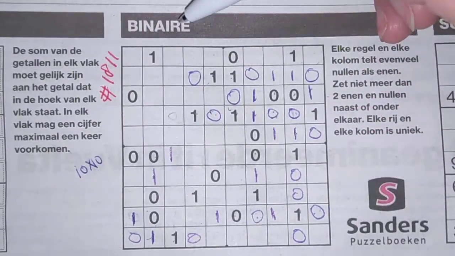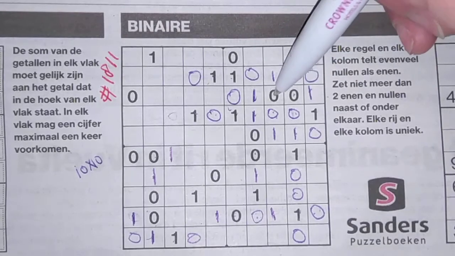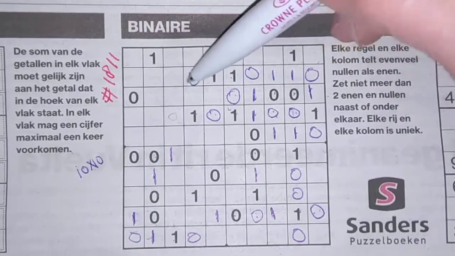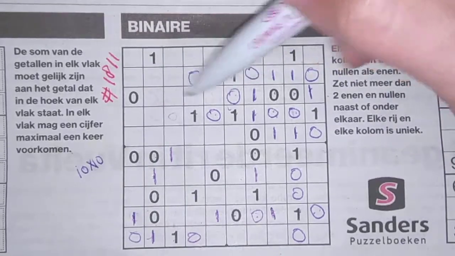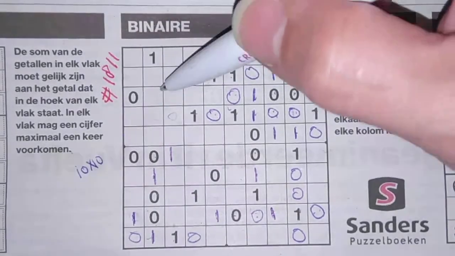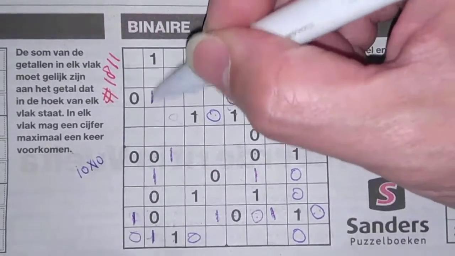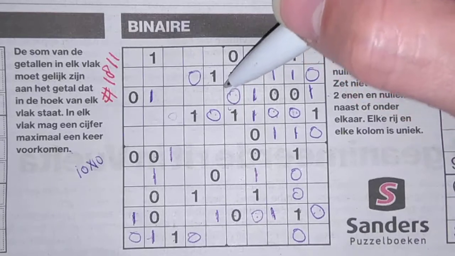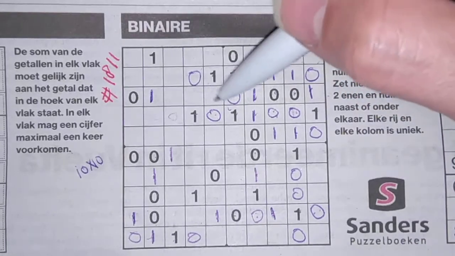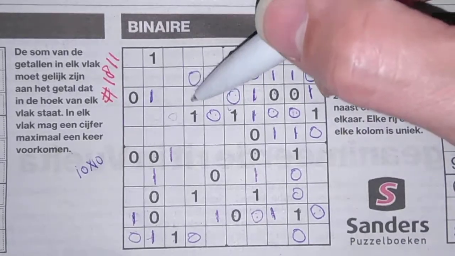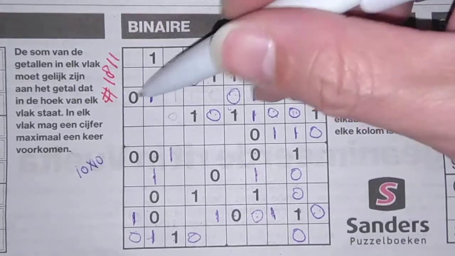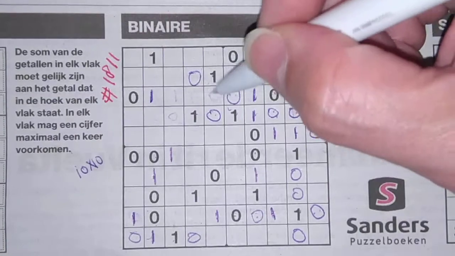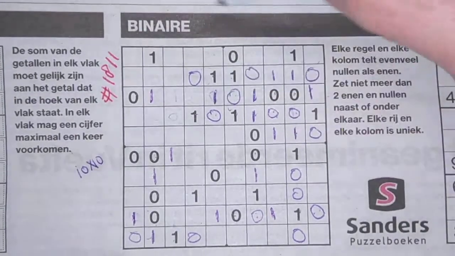Let me see here also. 1, 2, 3, 4. If I place number 5 here, then we have 3 1s in a row. Not allowed. So this cannot be an O. This should be a 1. If I place the 5th O here, then we still have 3 1s in a row in this row, not allowed, one of the rules. So this cannot be an O. This should be a 1.